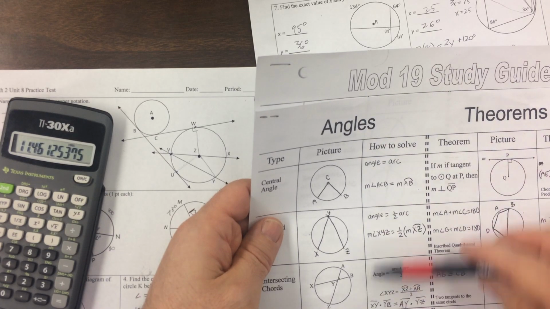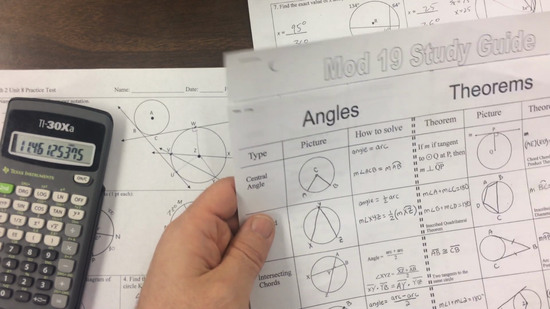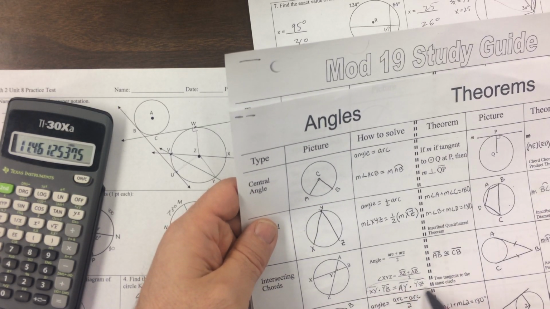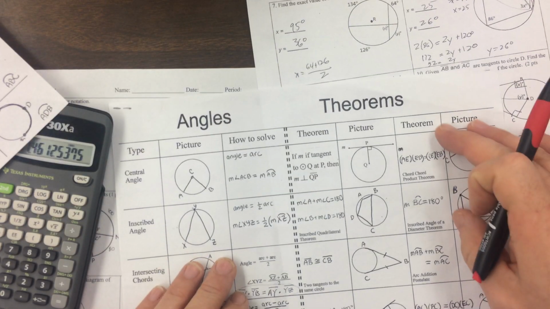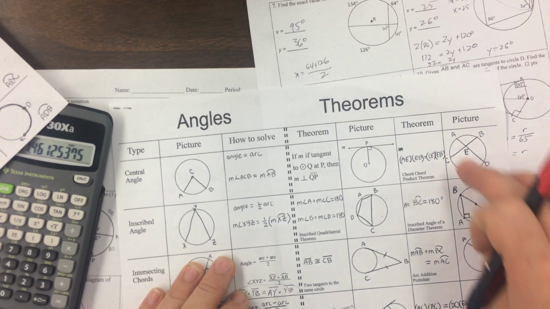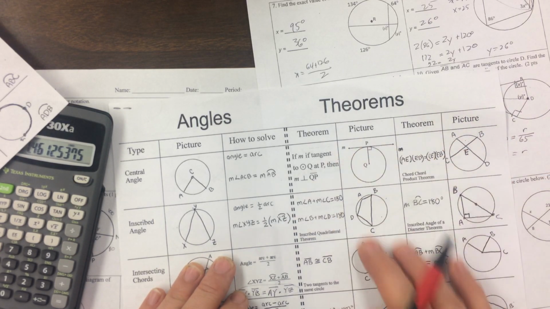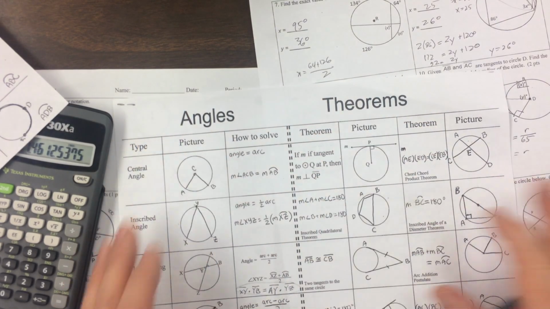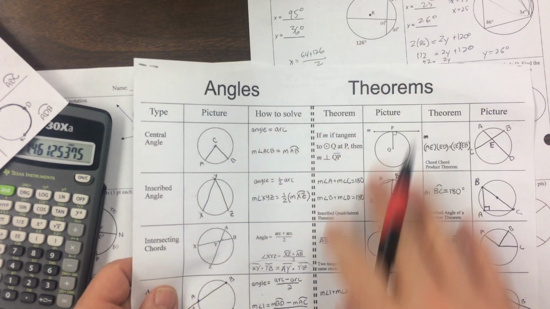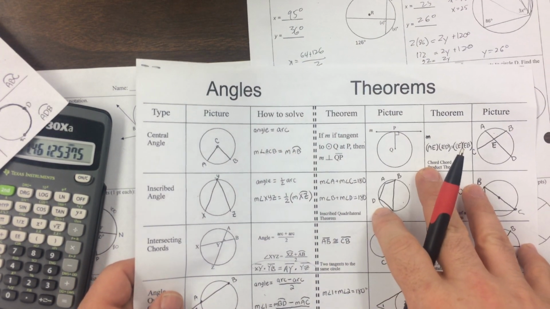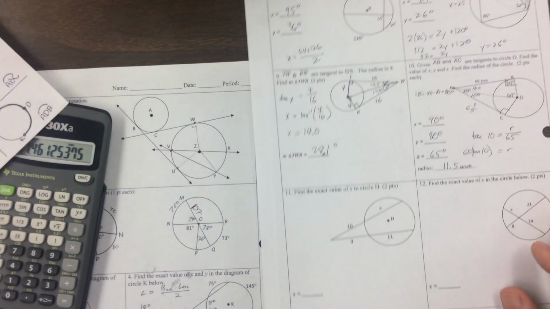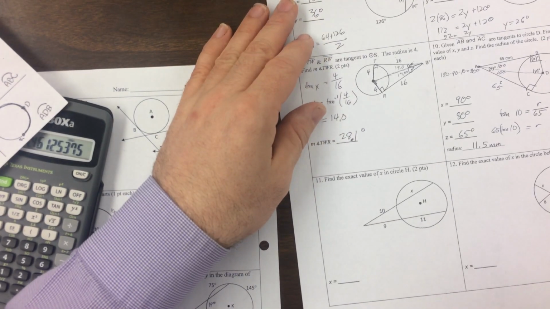Notice that we have a whole bunch with angles. Here I have intersecting chords, and I have something about arcs, but we also have things about lengths here. So in your guide, make sure you're looking at the right column, whether you're talking about line segments and lengths or angles and the measure of arcs.